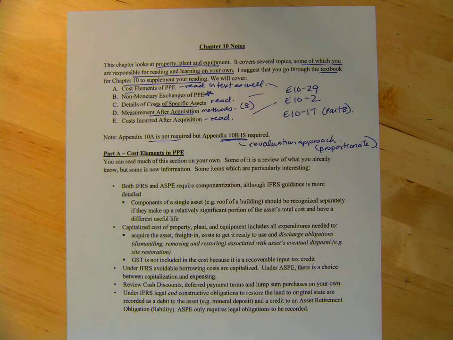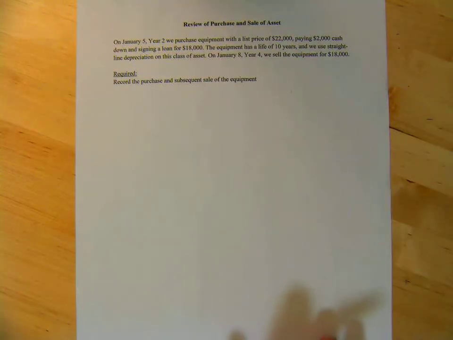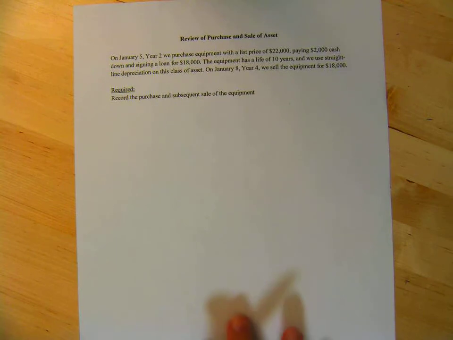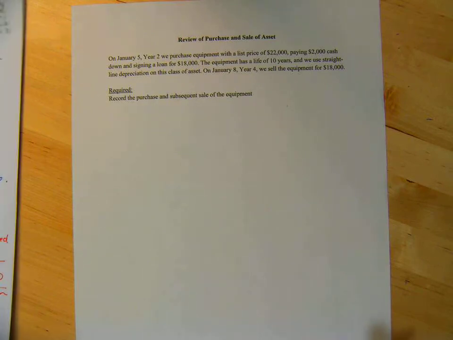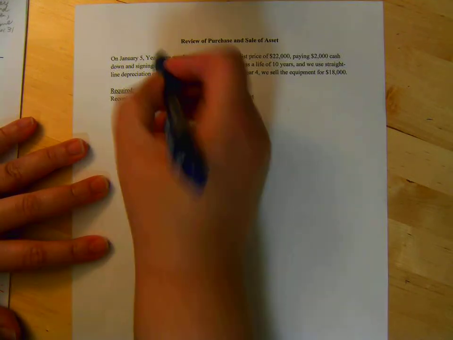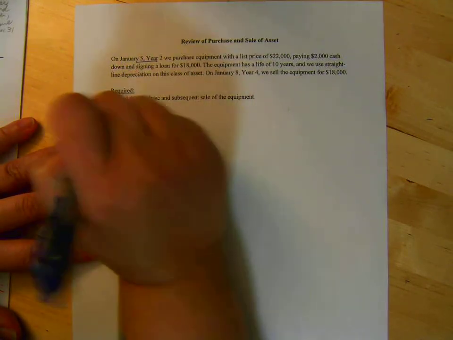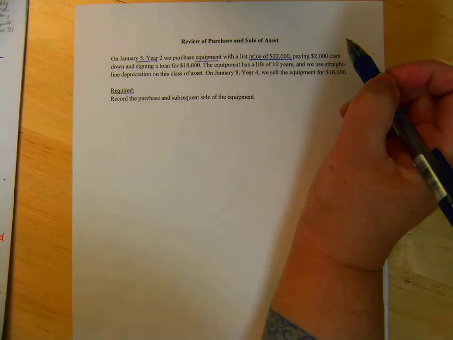Okay, before we get into here, I want us to go to page 10 and bring that up, because I want to do the entries of purchase and sales of assets in case you don't remember them from introductory. So it's one little example with 2 parts. January 5th, year 2, we purchase equipment, list price of $22,000.